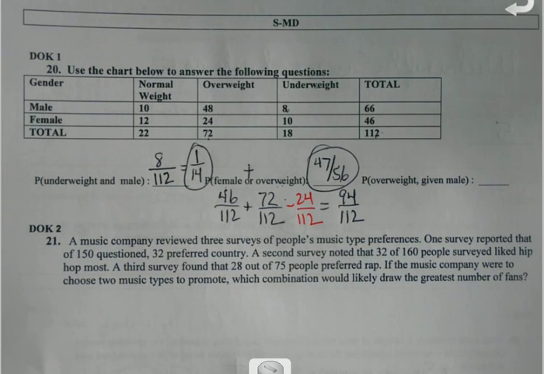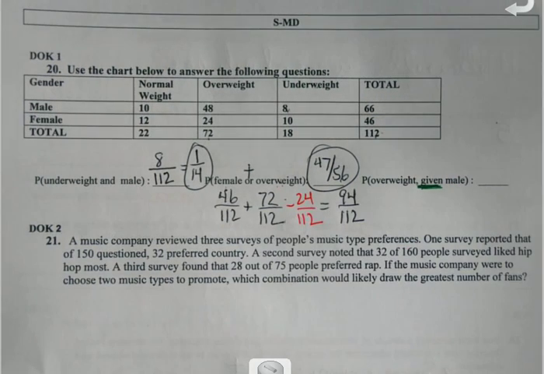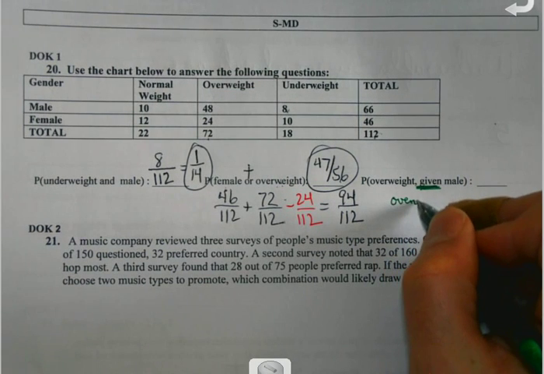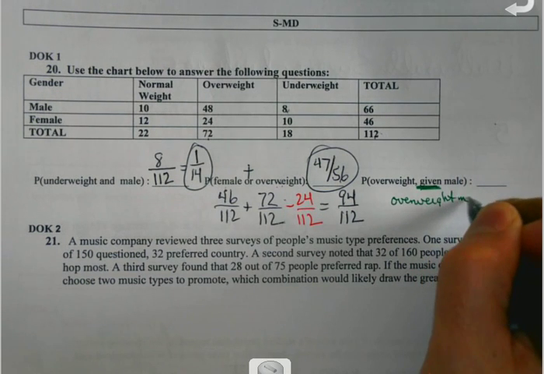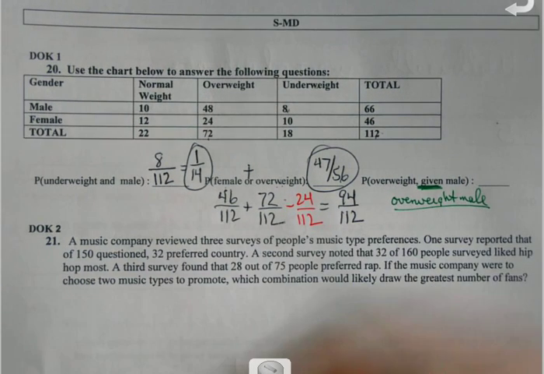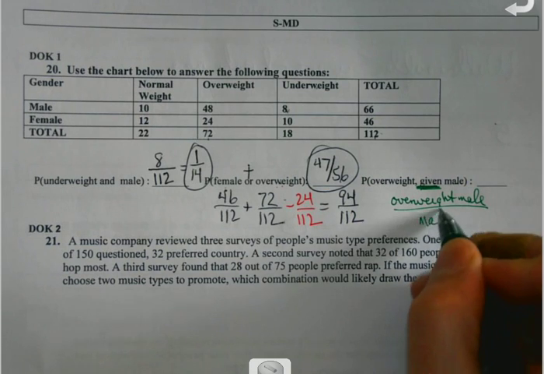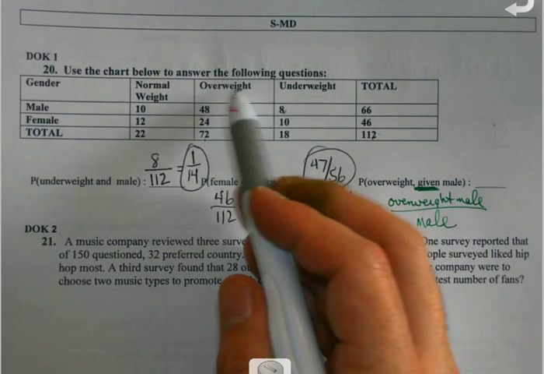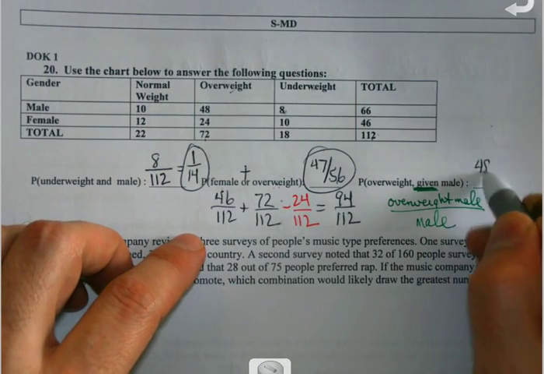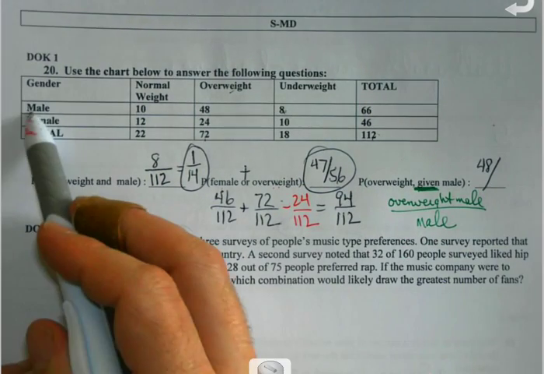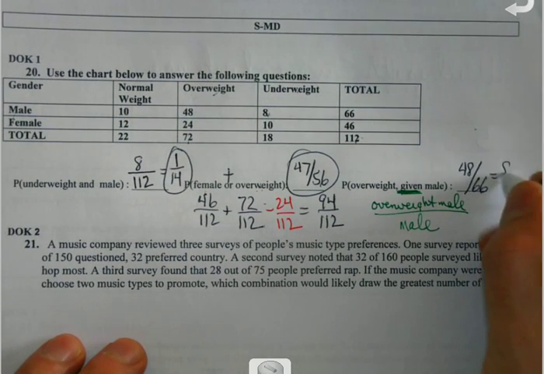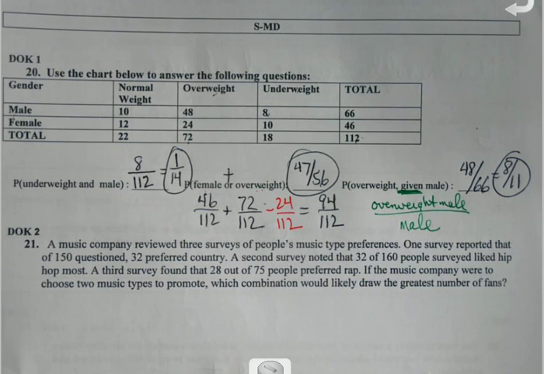And then our last one up here, there's our fancy word given. Okay, it also could be written overweight / male. So what's that mean? Well, I want the overweight males, the combo, over what's after given, which is just the males in general. So let's see, overweight males is 48. Total males, heading this way, is 66. And we just reduce the fraction down.